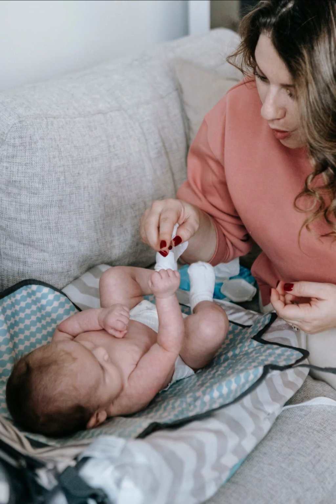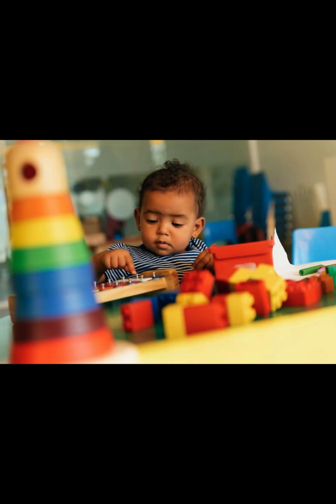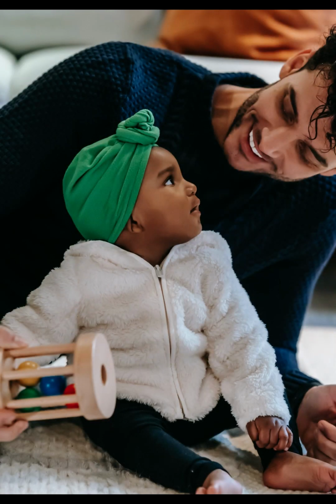Here are some examples. Using a calm voice and gentle touch. Letting infants know what to expect before moving their bodies. Responding to infants' cues quickly and in a soothing way. Giving infants opportunities to safely explore things that interest them. Talking to infants with the intention of getting them to respond to your voice.